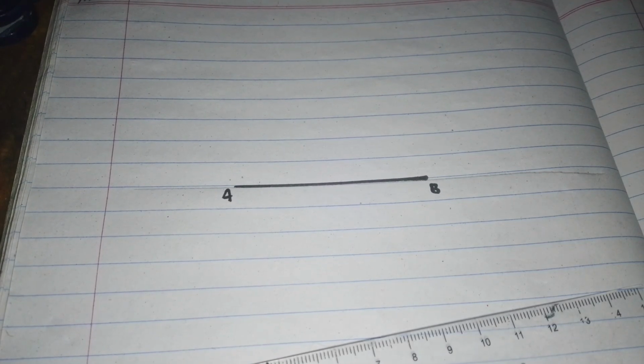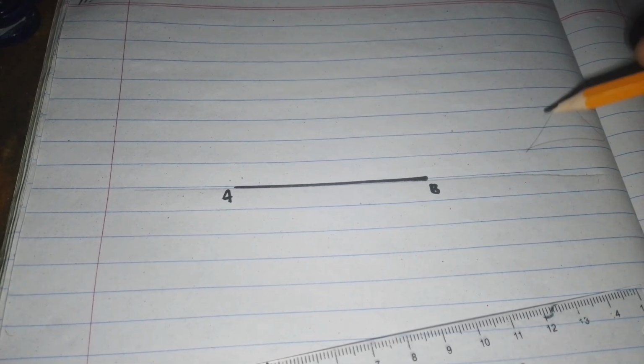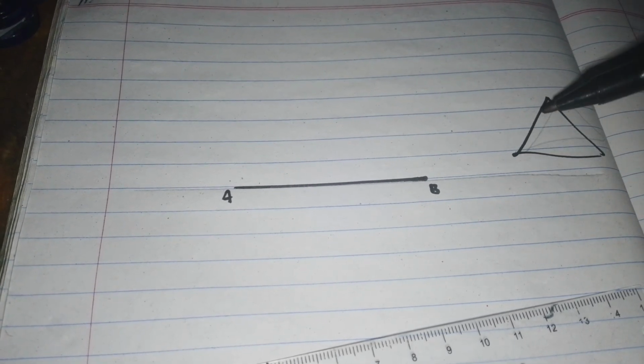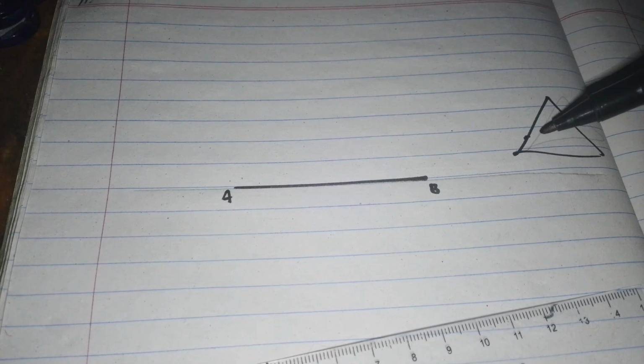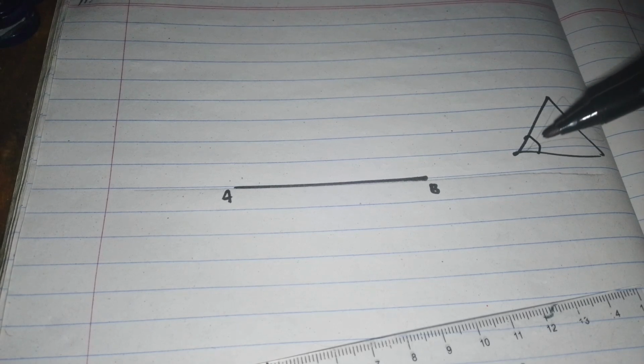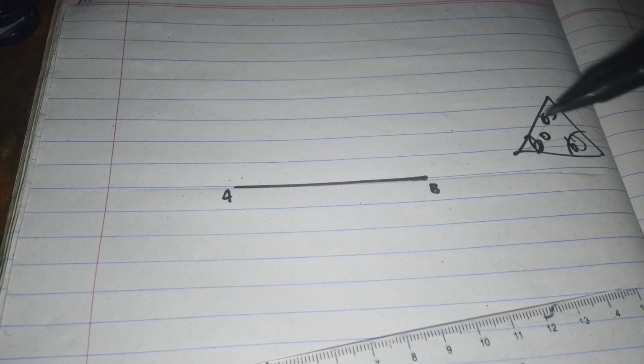Then we draw our 60 degrees angle, because remember, the summation of all the angles in the triangle always has to sum up to 180. If we know this is 60, this is 60, and this is 60, the summation of all of these will be 180.